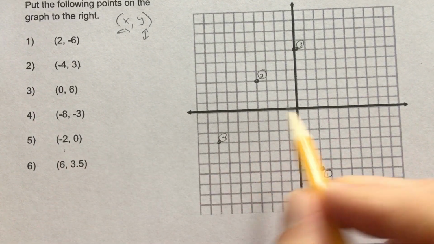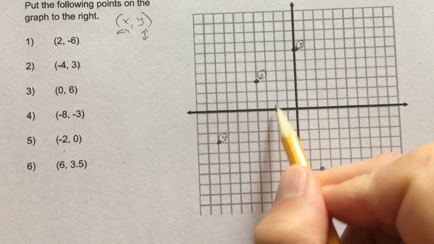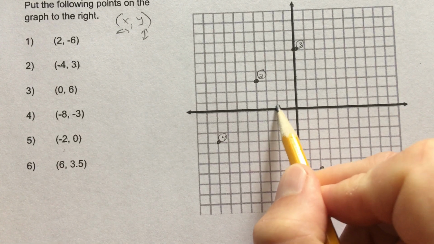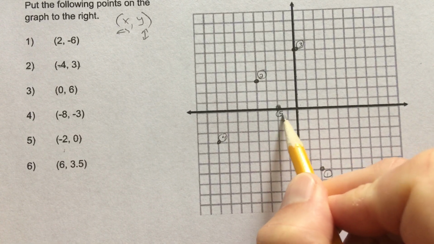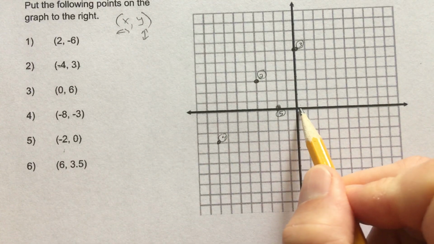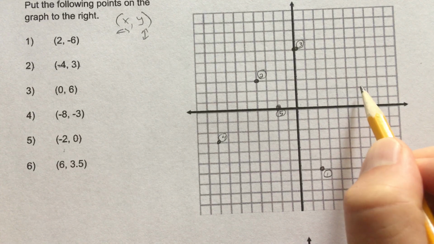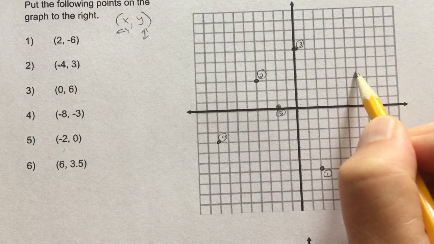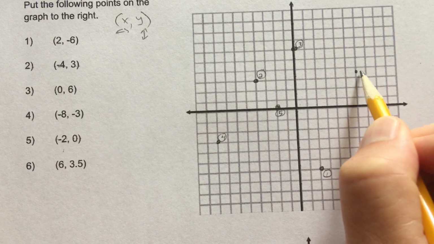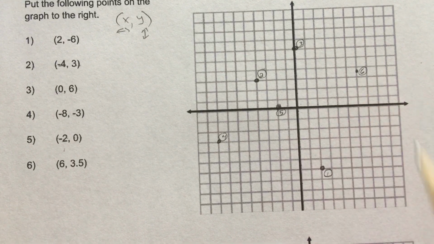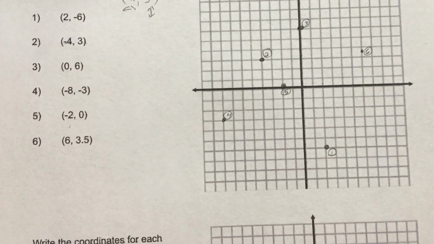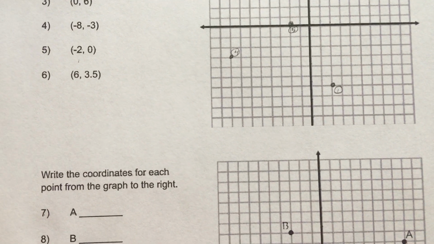All right. (-2, 0) means I go 2 to the left, and then 0 means I do not go up or down. I just stay right there. Okay. And then (6, 3 1/2), I go 6, 1, 2, 3, 4, 5, 6, and then 3 1/2 means I go 1, 2, 3, and then halfway between 3 and 4, I go right about there. So that'll be number 6 there. Okay. So that is that one.